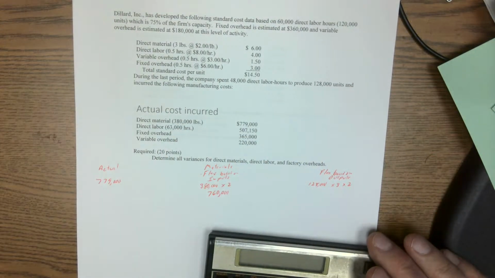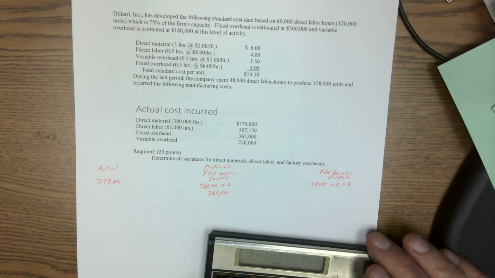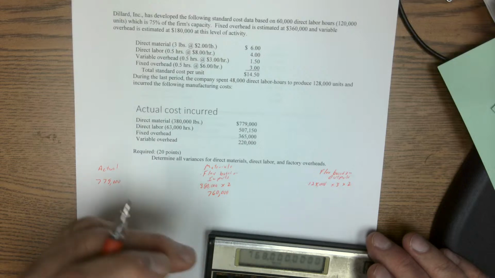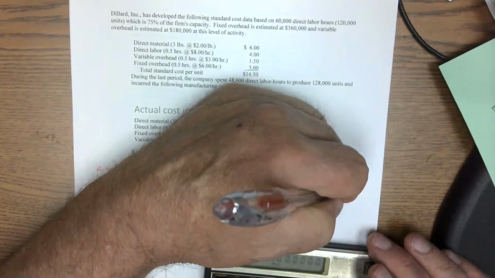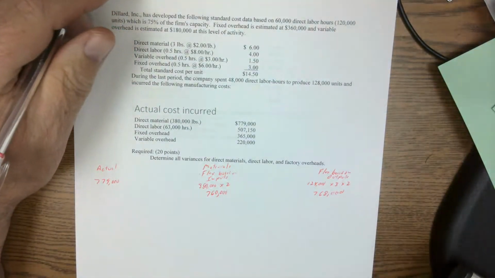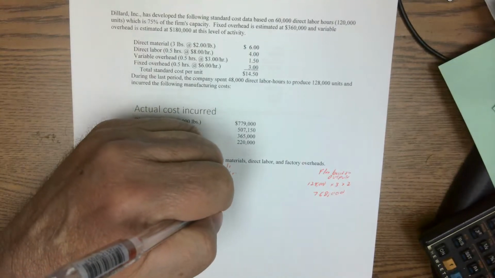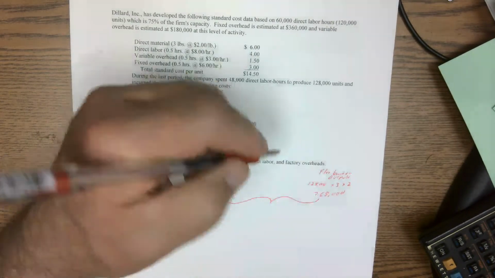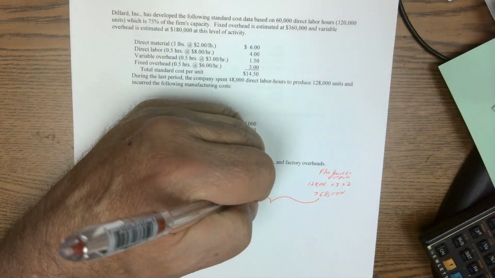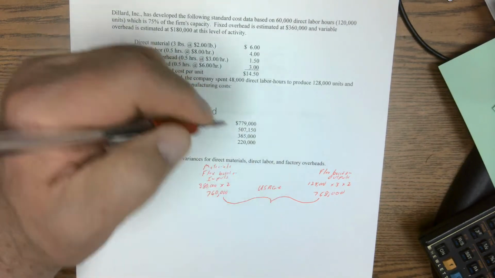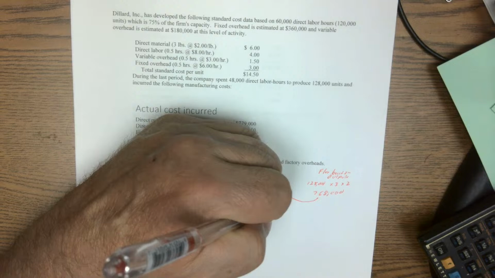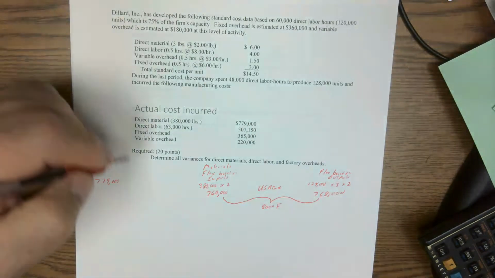And so 128,000 times 3 times 2 is 768,000. Okay, so here, this is our materials usage variance, and that is 8,000 favorable.